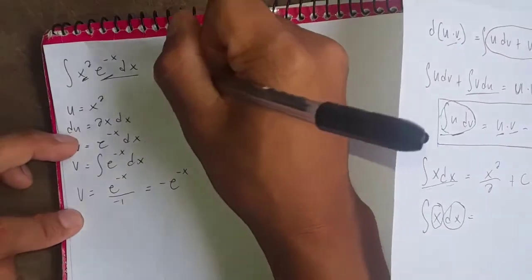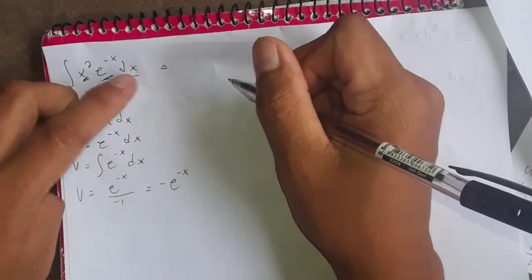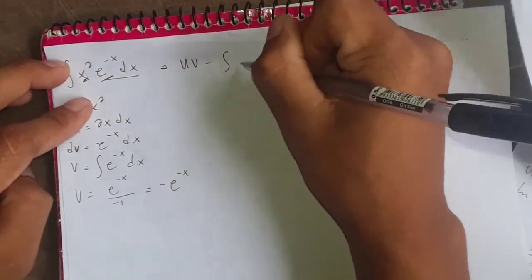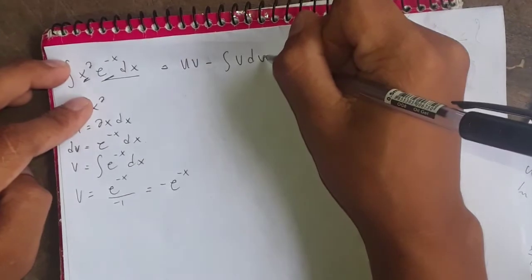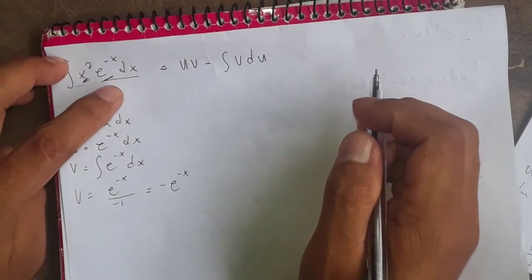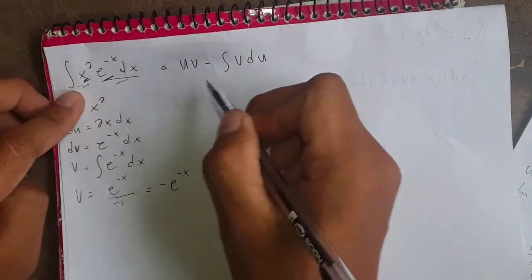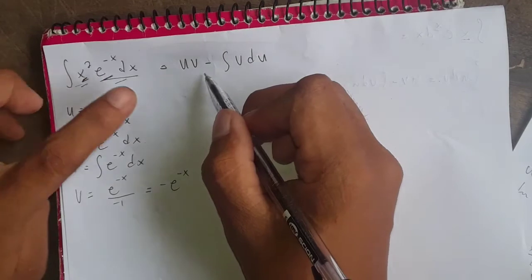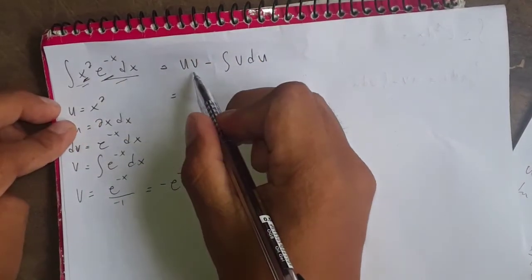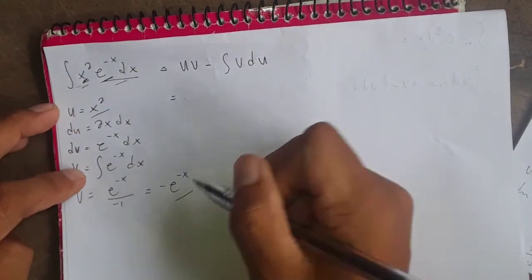So by substituting into the formula of integration by parts, we have uv minus the integral of v du, because this is the integral of u dv. This is your u and this is your dv, and it is equal to uv minus the integral of v du. So your u is equal to x squared and v is equal to this function.